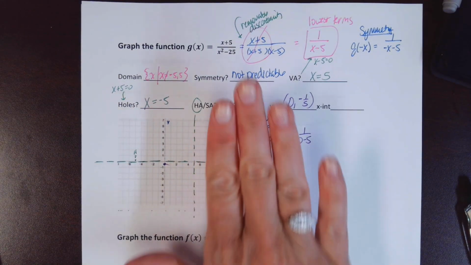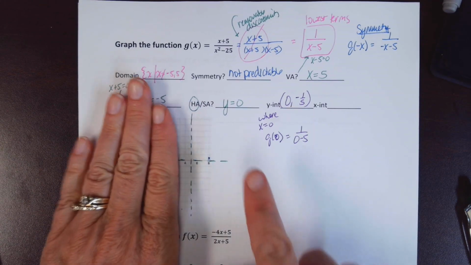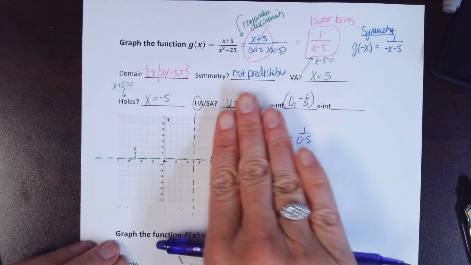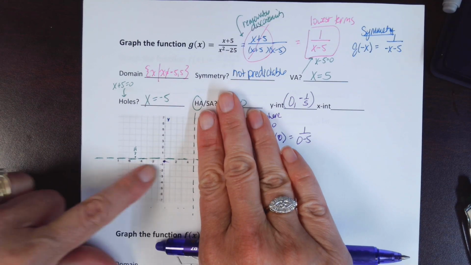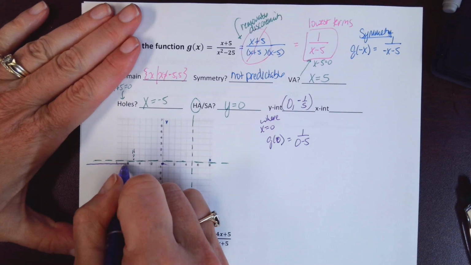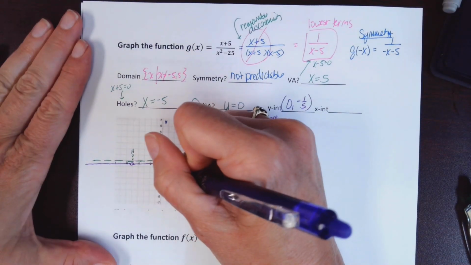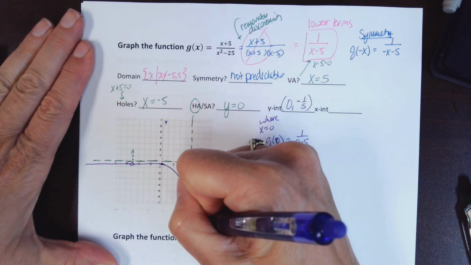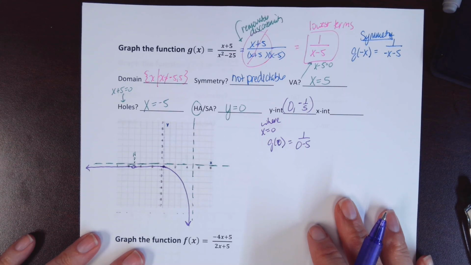I've got this vertical asymptote. One side has to be up or down. The other side has to be up or down. This half of my graph on this side of my vertical asymptote is going to be below the x-axis, below that horizontal asymptote. So I'm going to sketch it in. Don't forget the hole in the graph. Going to sketch it in, curve it down right there. There's half of my rational function graphed and done.